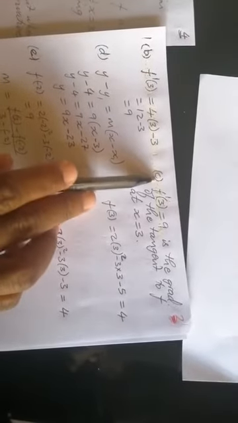Then what is represented by f dash of 3? It's a question. Now our f dash of 3 in part C is equal to 9, which we calculated above, is the gradient of the tangent to f at x equal to 3. Very important for us to understand, boys and girls.